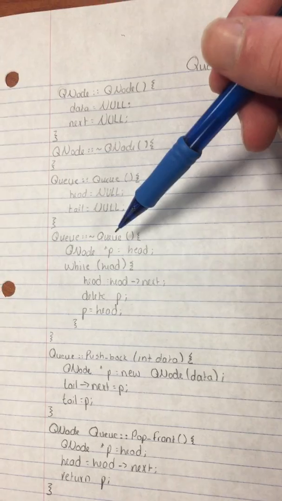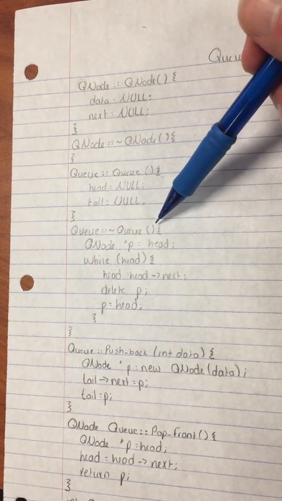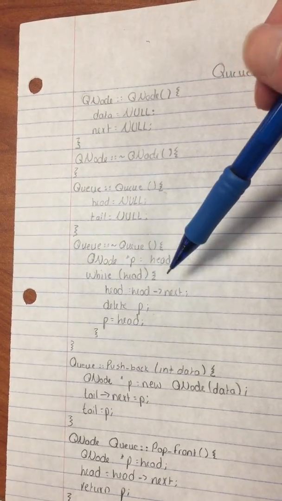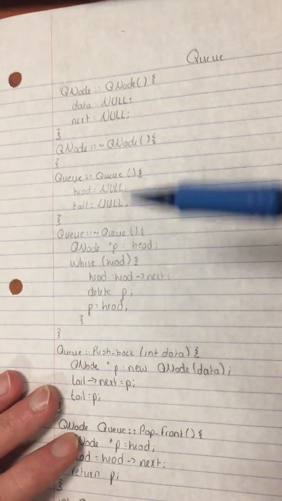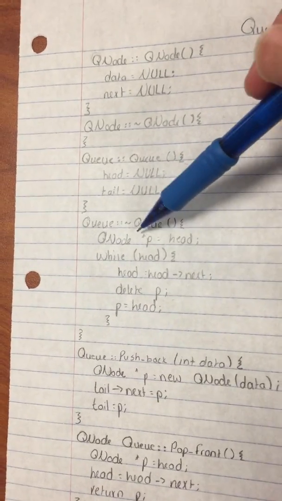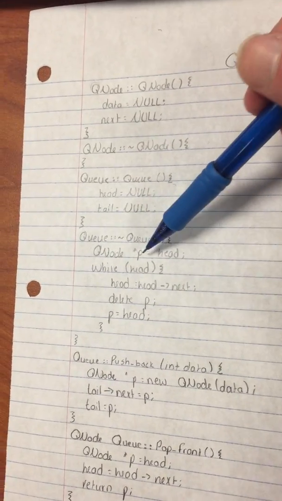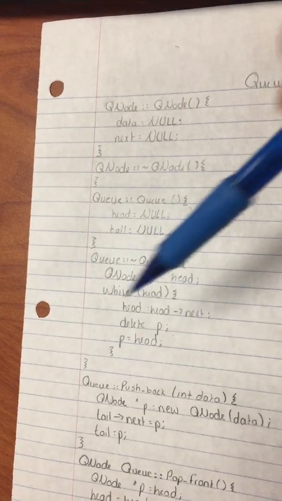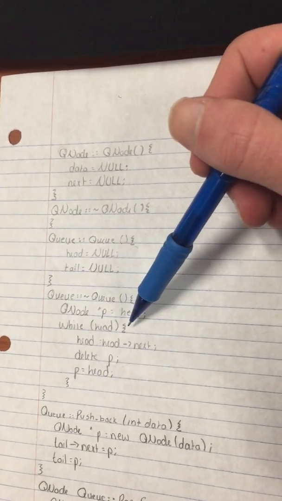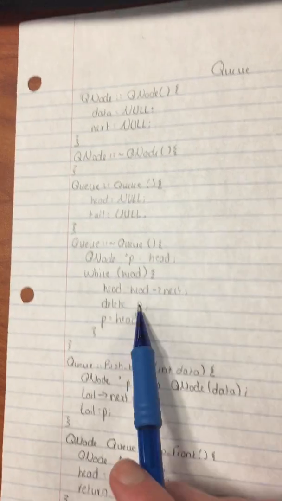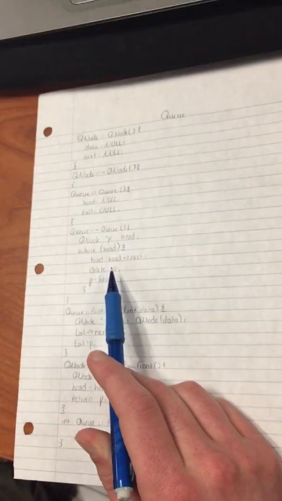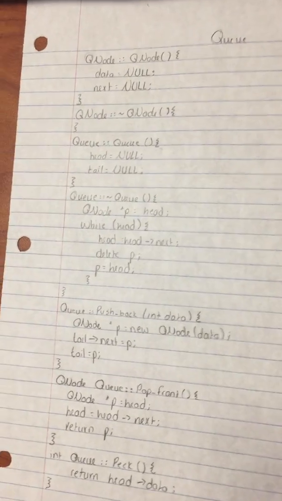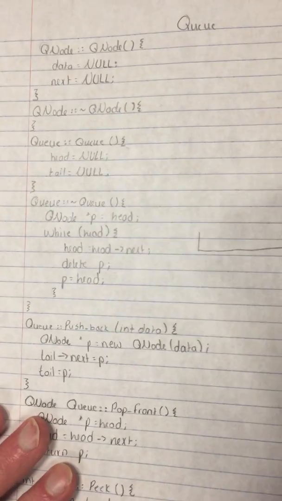And so here we have the destructor for the queue, and this actually has stuff in it, as there is some memory on the heap that we need to clear up. So first we're going to set a pointer of type QNode equal to head, and then we're going to loop while head is not equal to null. And so we're going to set head equal to head next. We're going to delete p, which is the original element that head was pointing to, and then set p equal to head, and that's going to go all the way through the queue and delete it.